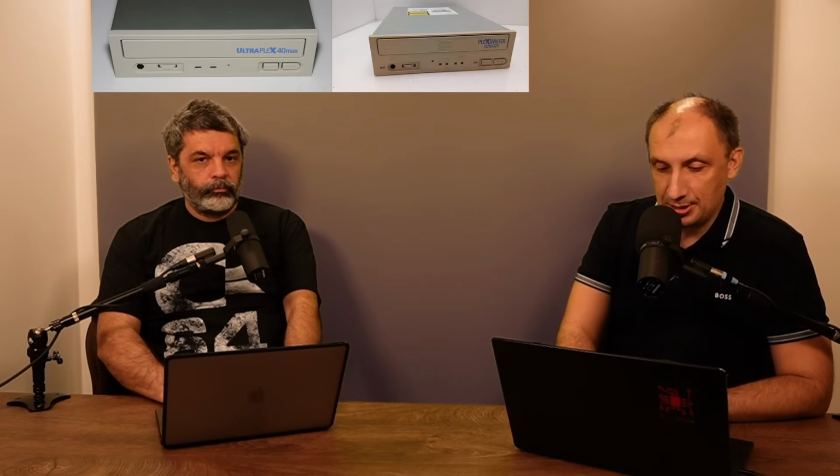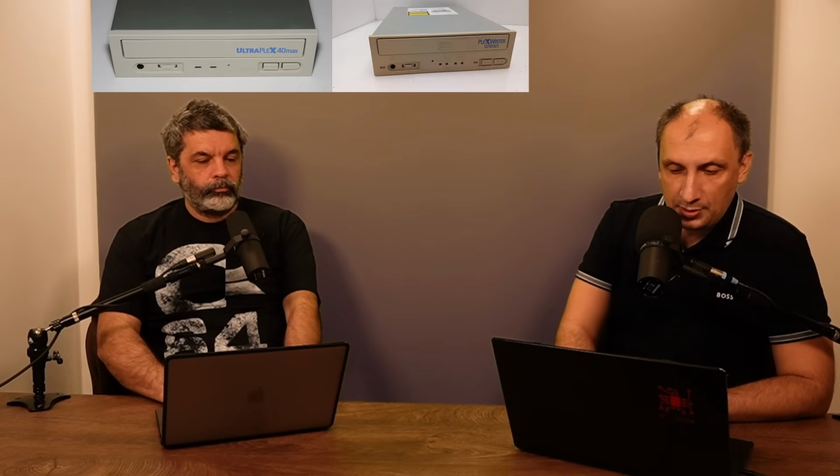And I upgraded that computer to a computer that you are kind of familiar with, because we discussed it in private months and months ago. This was my first SCSI computer. So I had the Ultraplex reader, the Plextor writer. Then afterwards, the first controller that I had was the Adaptec 1542.